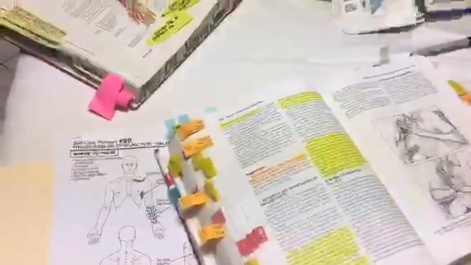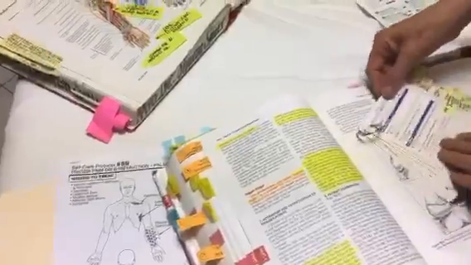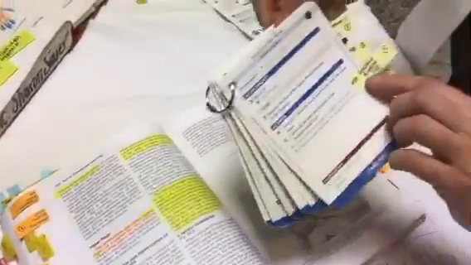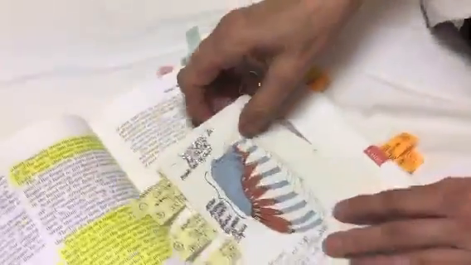So anyway, we went all the way through number 4, and now we're going to do anterior serratus. So here's our anterior serratus, and it attaches, you can see, onto the scapula on the inside.